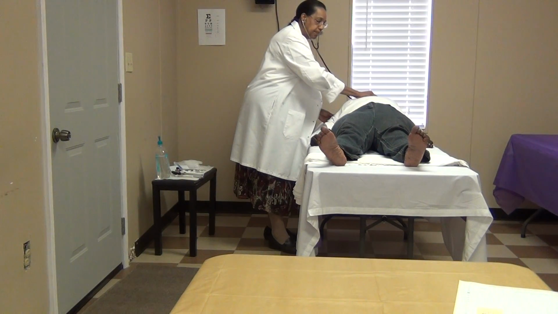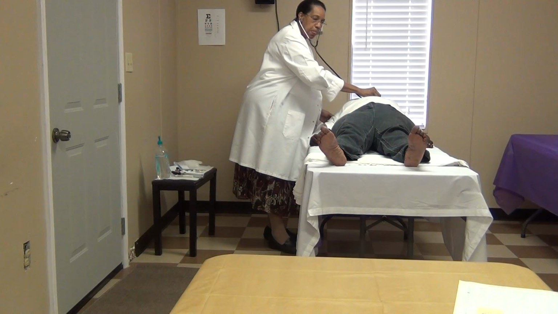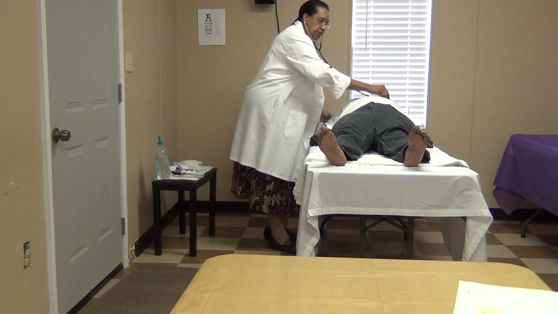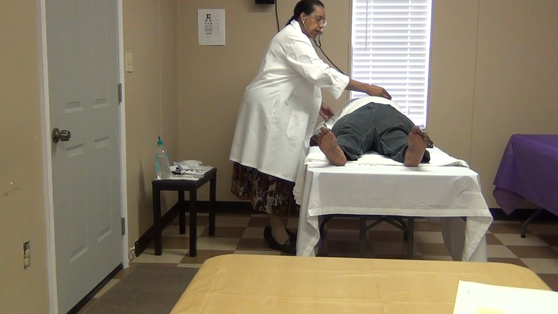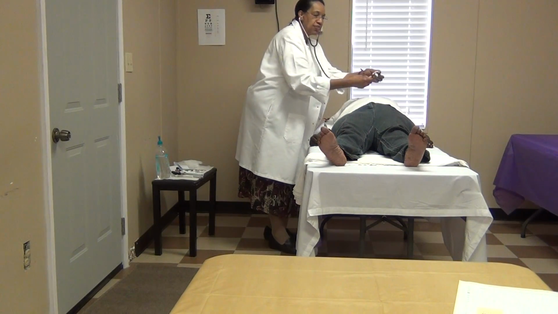To my pulmonic, going down to my third intercostal, left sternum border, my Erb's point where I would hear my murmurs better. And then I'm going down to the fourth intercostal, the tricuspid area, on the left sternum border, fourth intercostal, fifth intercostal, left mid-clavicular. I'm listening for my fifth, my mitral area.